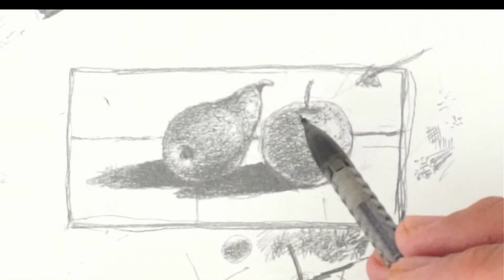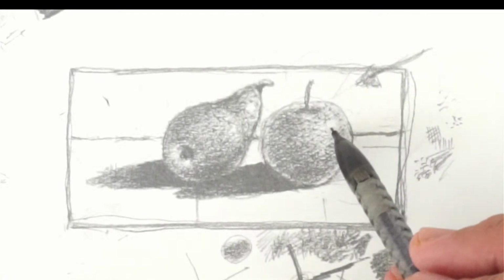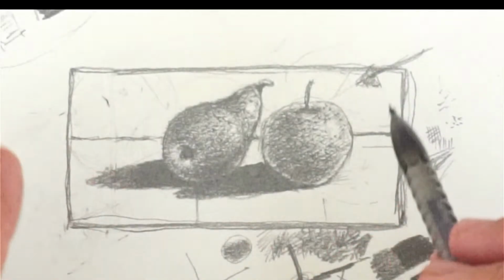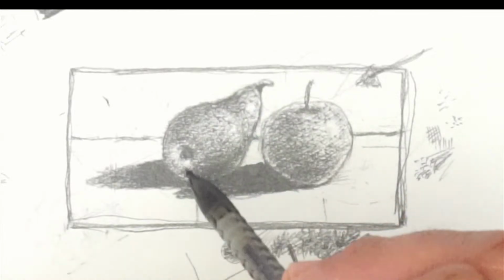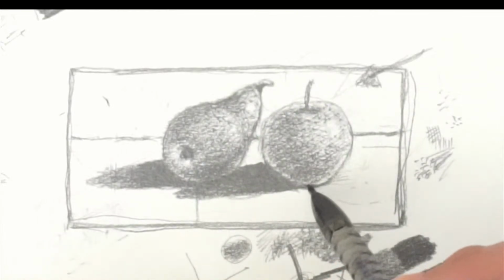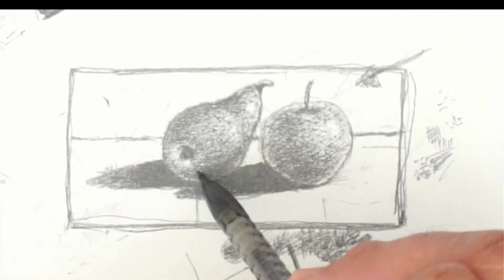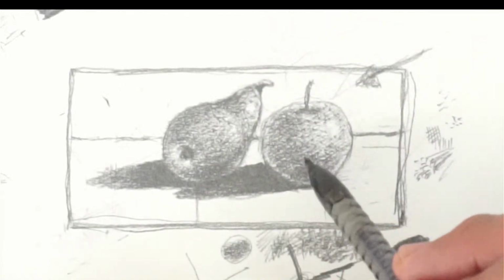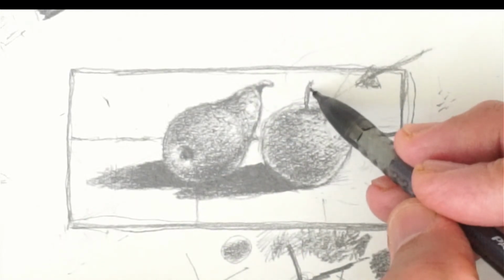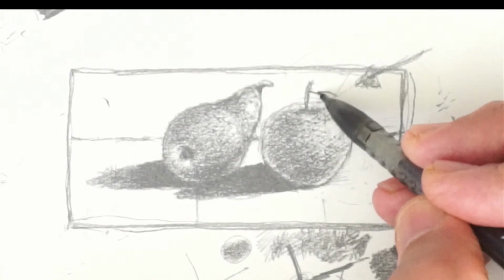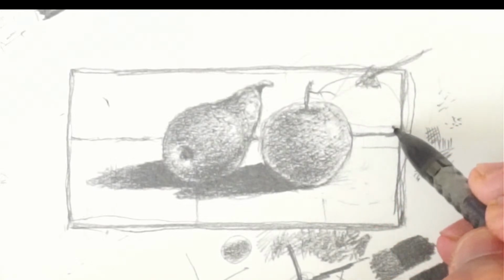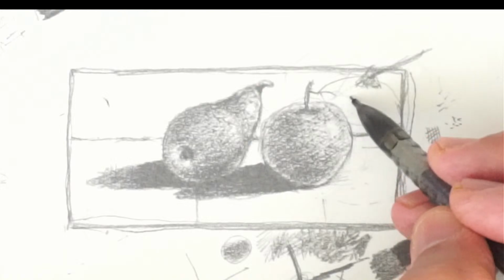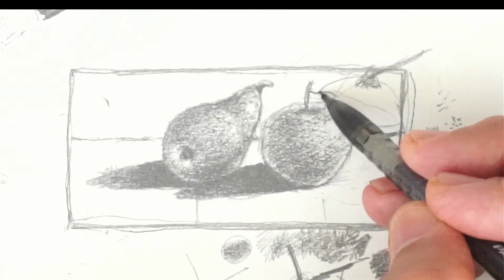Understand the light, how the light works on different objects, and the proportions: how big this apple is. If it's sitting beside the pear, it's not going to be too big, and not too small. The leaf on the apple, if I put a big leaf here, then it doesn't look good, right?